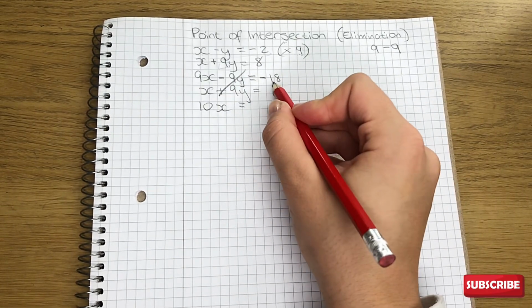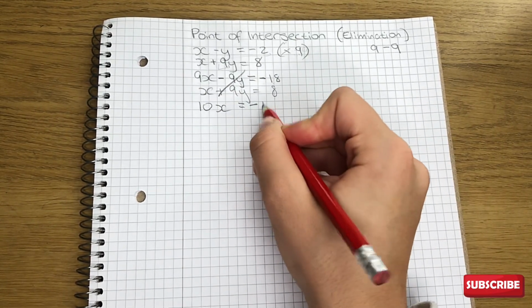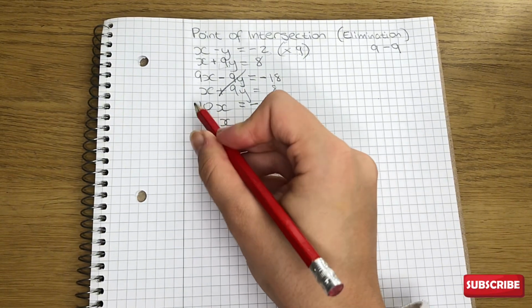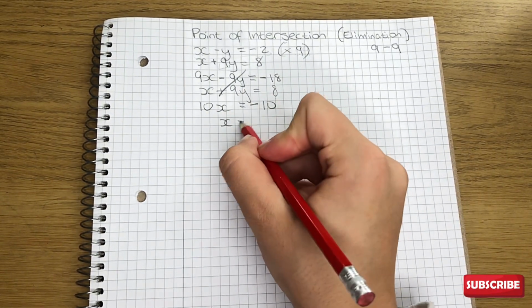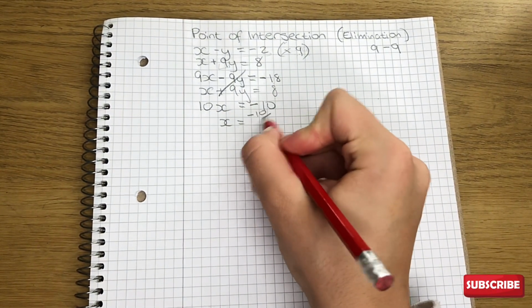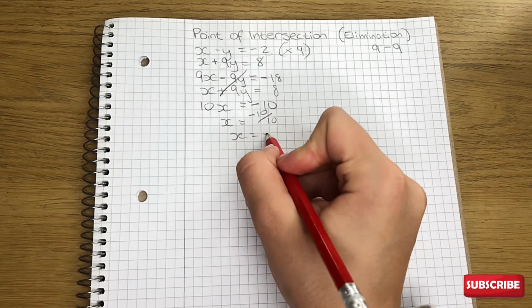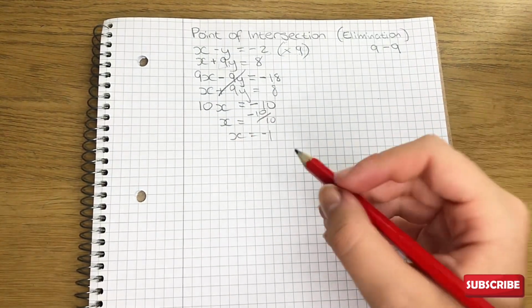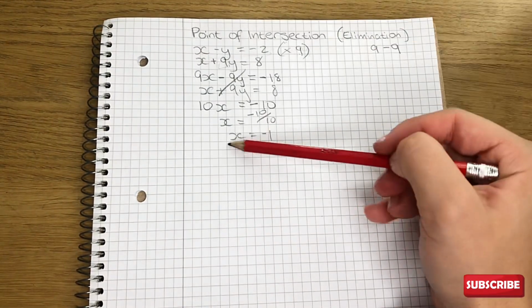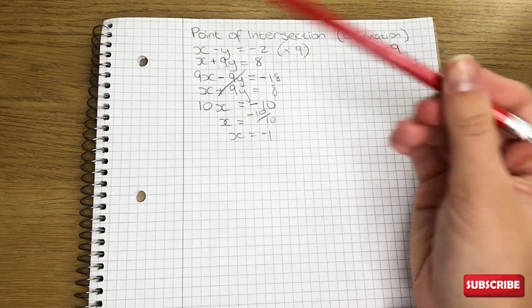10x is equal to minus 18 plus 8. That is minus 10. We're going to get rid of this 10 by dividing. So x is equal to minus 10 over 10, which means x is equal to minus 1. Now, we haven't finished the question, remember? We figured out the value of x. Now we have to figure out the value of y.